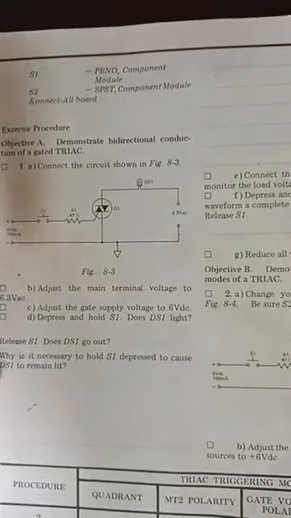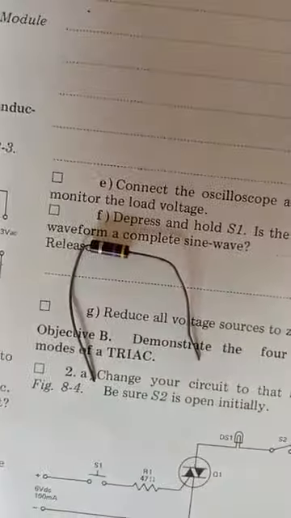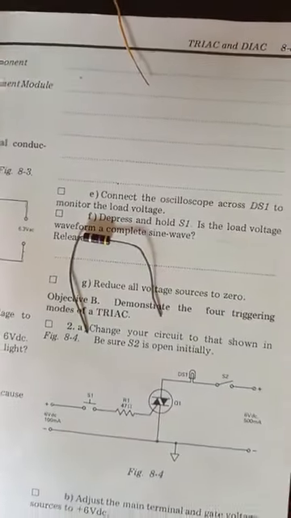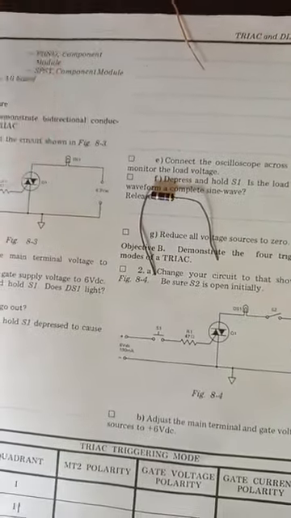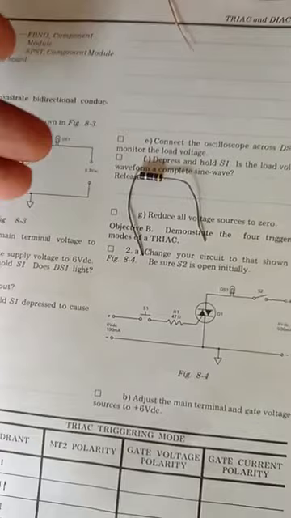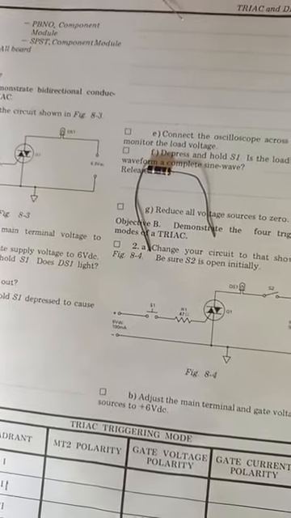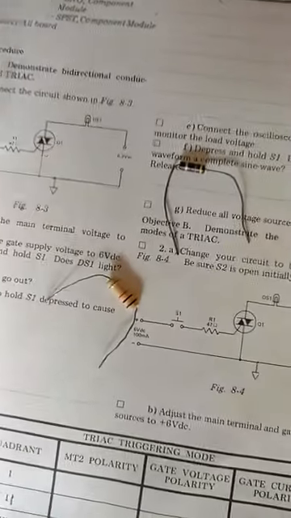Then we need a 47 ohm resistor. A 47 ohm resistor, something like this. This one is 50, but we can still use it as 47, because when you measure it with a multimeter, it gives you something like 47, 48 or more than that, because of the tolerance of that resistor. Then we need a 10K. This is the 10K resistor. So we have all those. Let's now go to what we are asked to do.